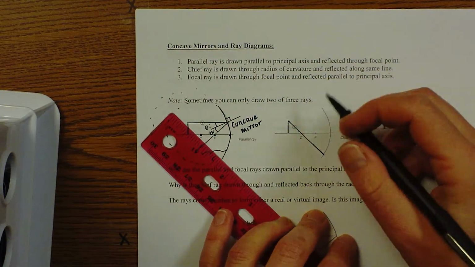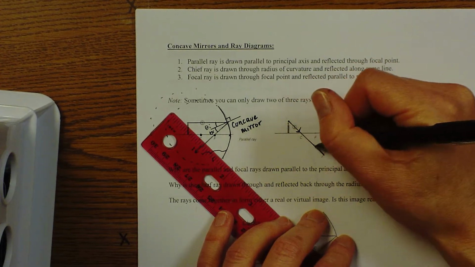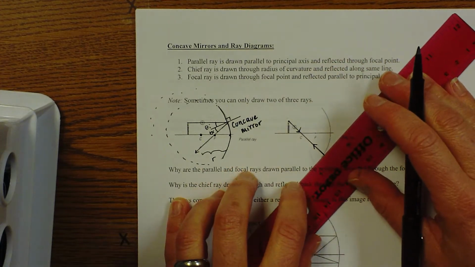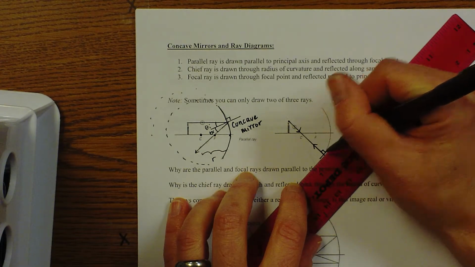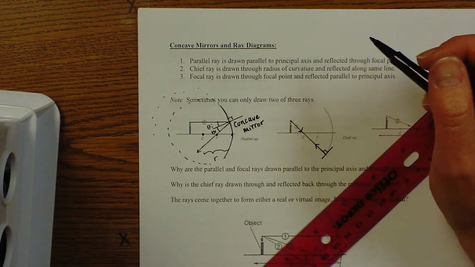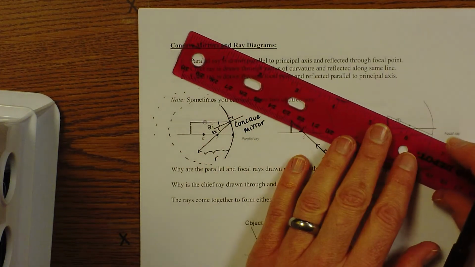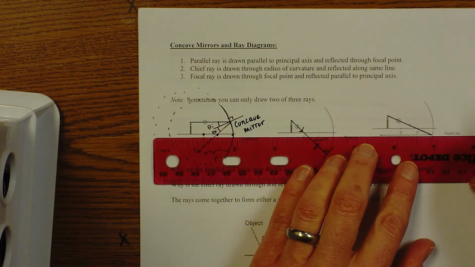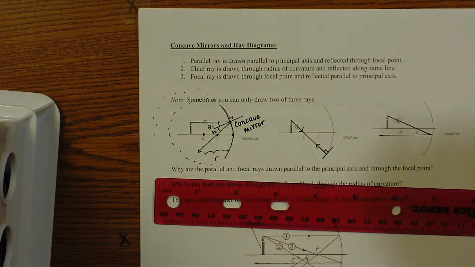This light ray hits the spherical mirror in such a way that it bounces straight back. And if I draw a line tangent to the mirror itself, you'll see that that tangent is actually perpendicular to the light ray, and that's why the light ray bounces straight back. The third light ray is optional. You can draw it from the top of the object through the focus, and then when it bounces off the mirror, it goes parallel to the principal axis.